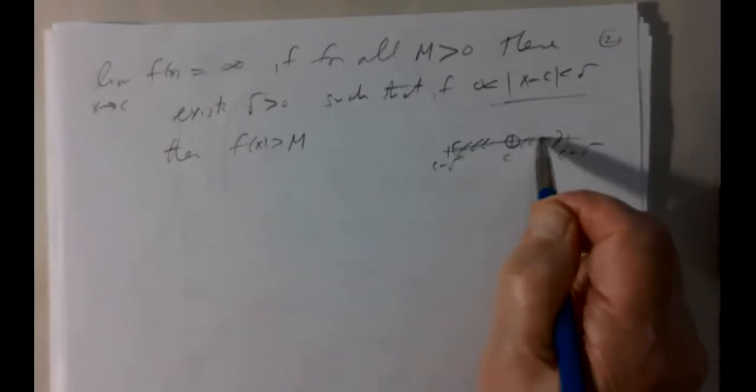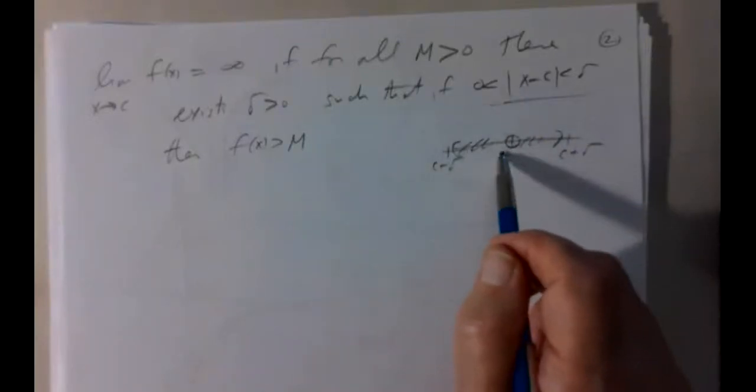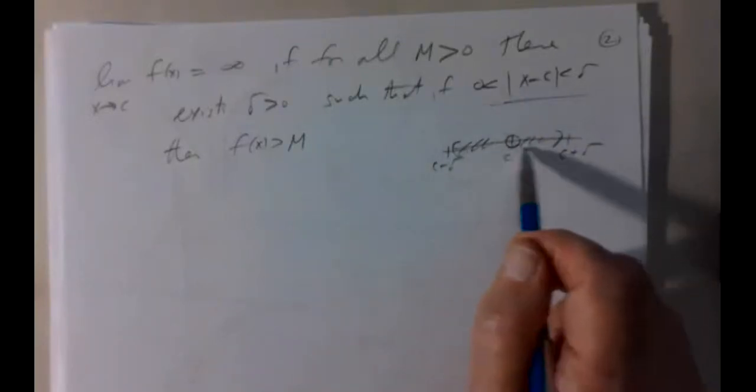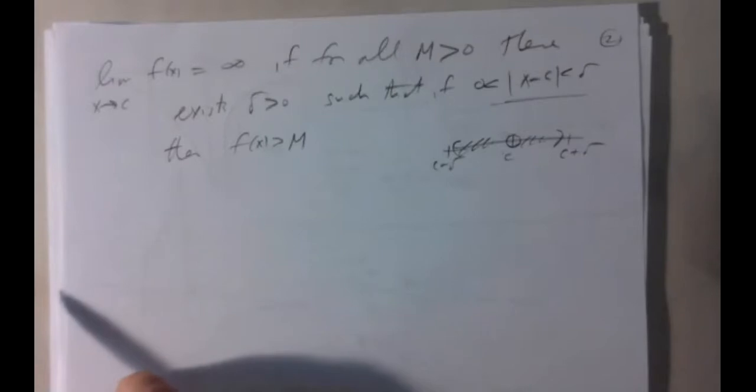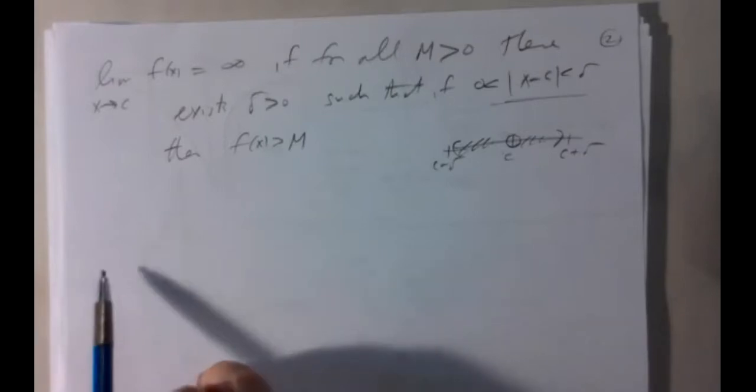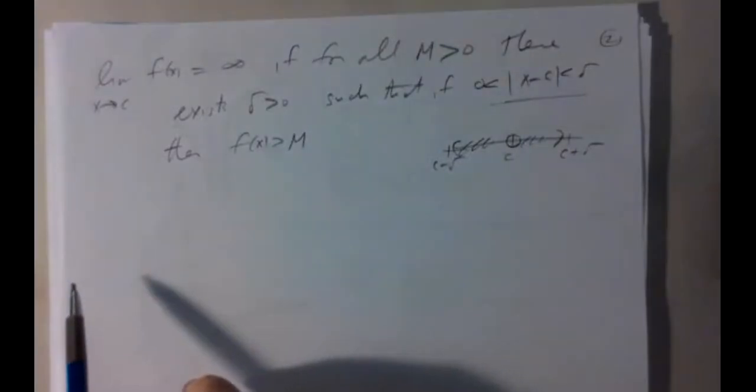But for all of these x's, given M, there's this positive delta, such that for every x in this interval, f of x is bigger than M. And there's an analogous definition for what it means for the function to have a limit minus infinity and from the right and from the left. But the most important thing is to have a good understanding of geometrically what this means.